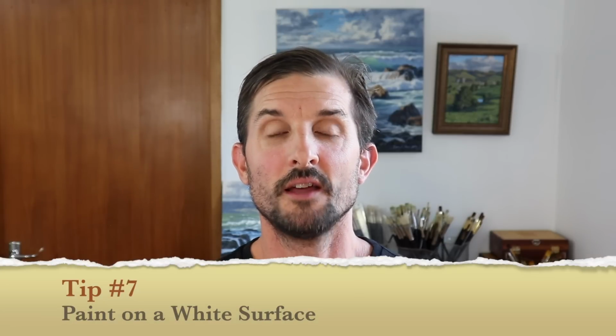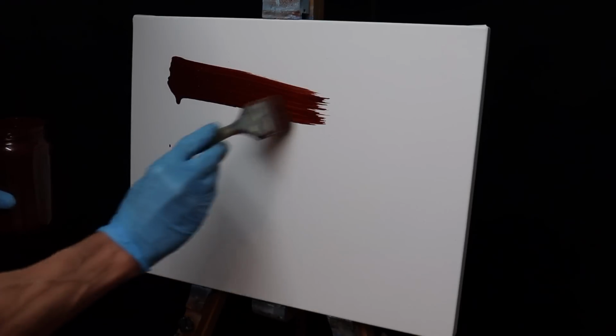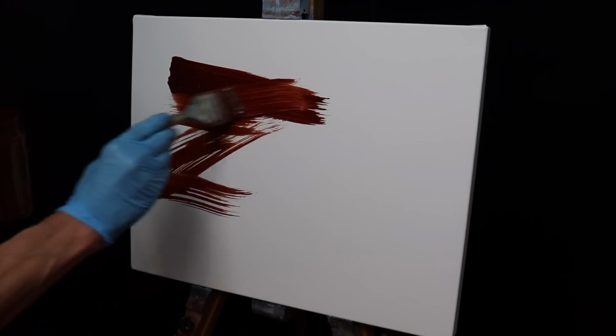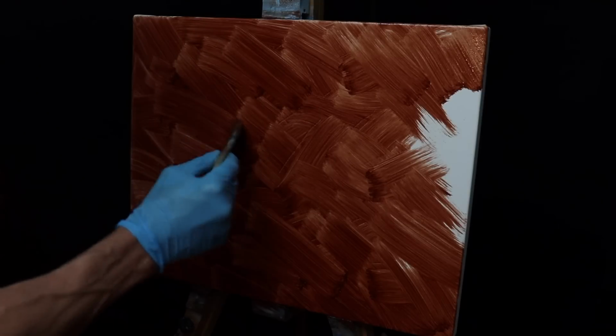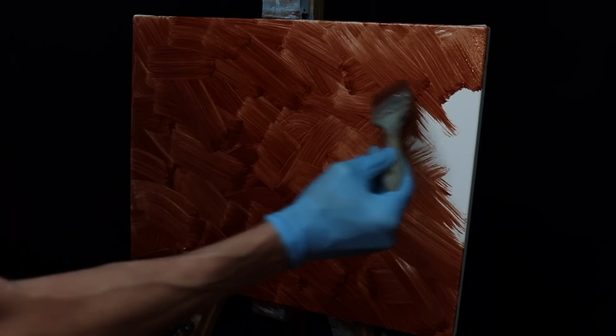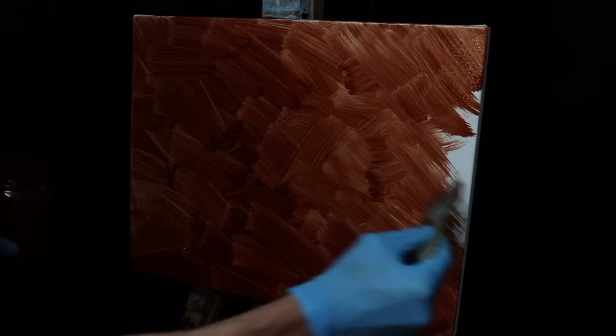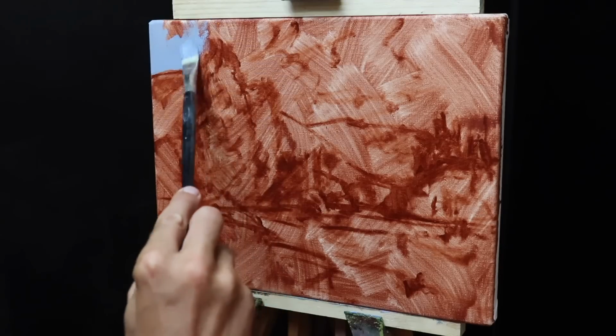Tip number 7, paint on a white surface. Now over the years I've watched other artists' videos, and many of them are painting on a toned surface, so they're toning the canvas with a layer of burnt sienna or burnt umber, something like that. It creates a mid-tone and it can help with tonal values. The other thing it does is warm up the painting as it comes through the paint layers. I actually used to do this myself, and you can see that when you watch my earlier YouTube videos.